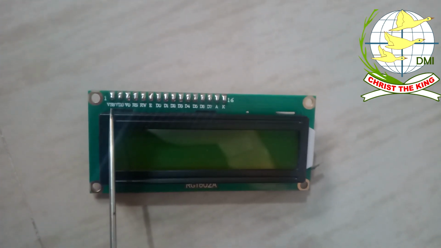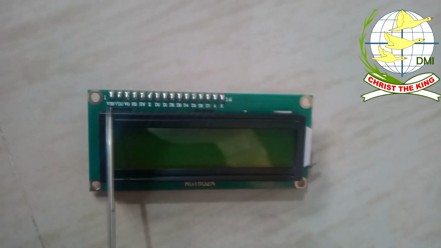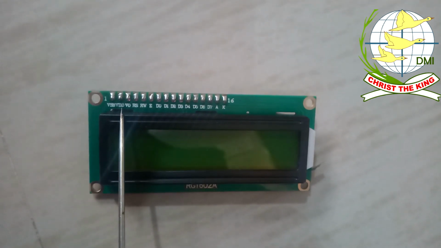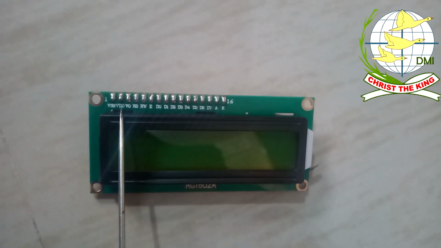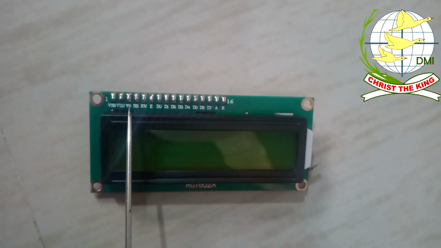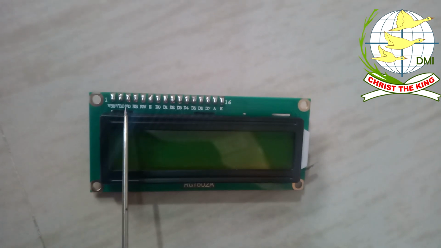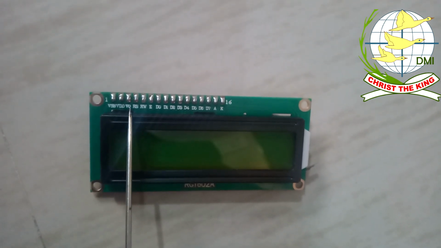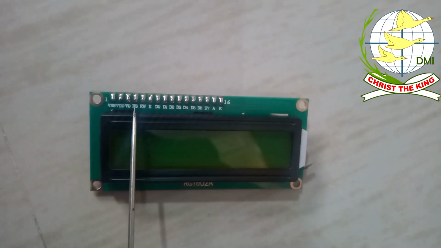VSS is the ground pin, which must be connected to the ground of the breadboard or Arduino, and VDD is also called VCC. We can directly connect it to 5 volt of the Arduino board. V0 is a pin which must be connected to the potentiometer's output pin. I'll repeat, V0 must be connected to the potentiometer's output.